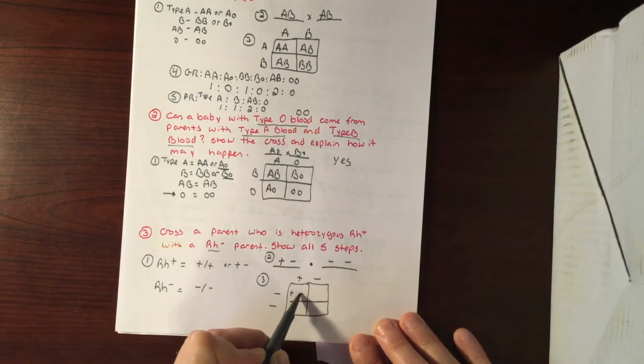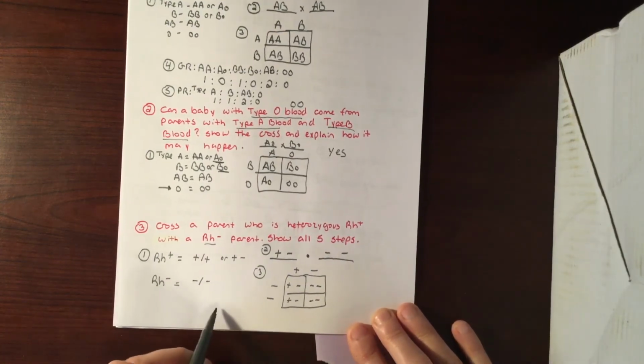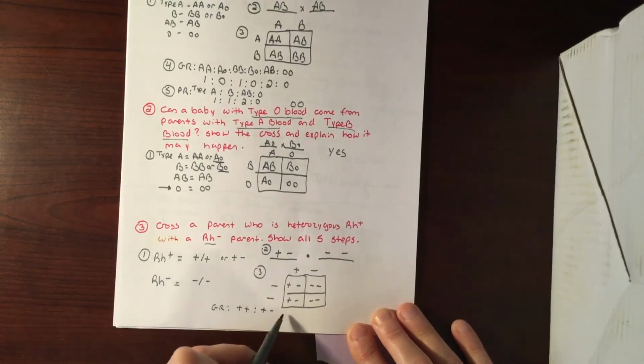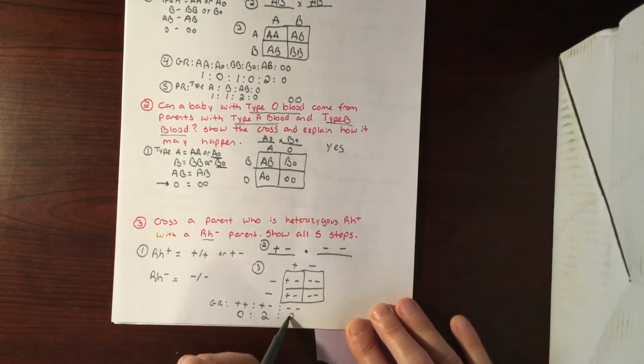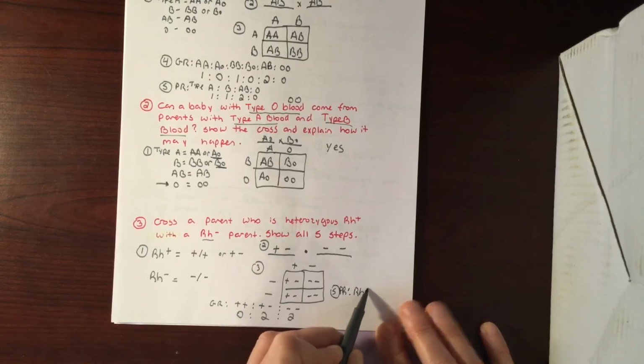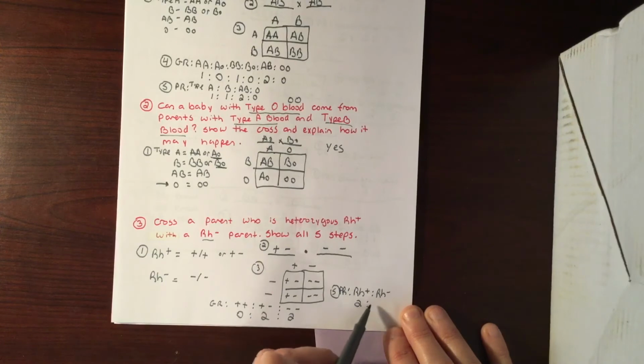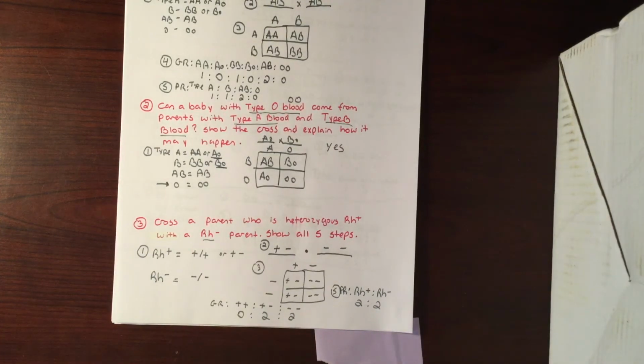Keep your pluses first if you're doing your pluses because that's how we have it in our key. Genotypic ratio, how many are plus plus, how many are plus minus, how many are minus minus. So as we go through, I don't have any that are plus plus. I have 2 that are going to be plus minus, and I have 2 that are minus minus. So if I look at my phenotypic ratio, how many are Rh positive to Rh negative? Well, I have a 2-to-2 ratio on that. If you reduce it to 1-to-1, that's going to be the same thing.